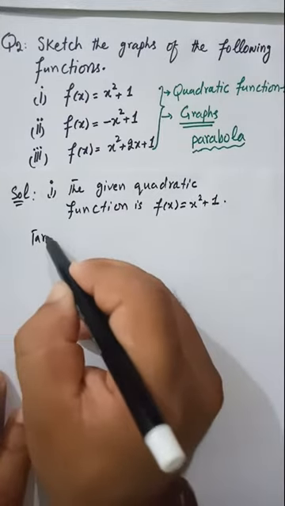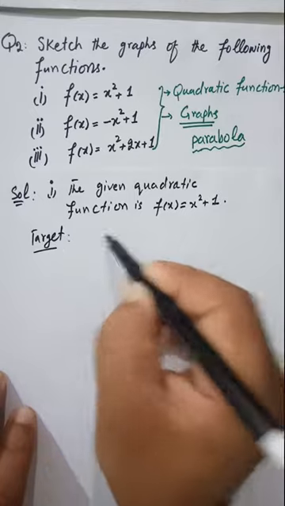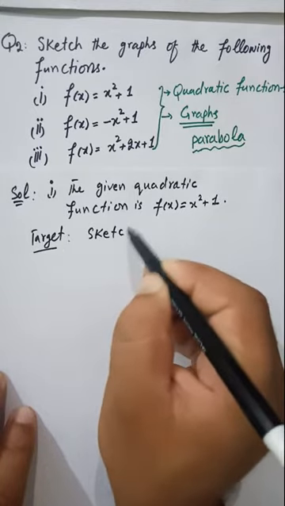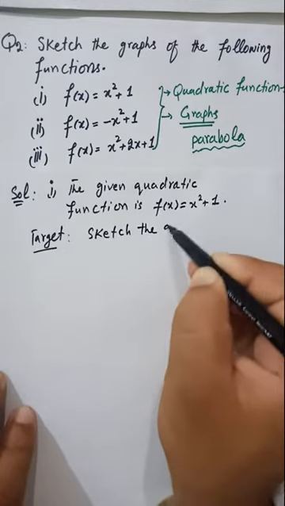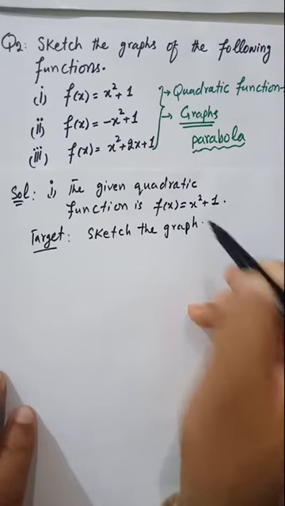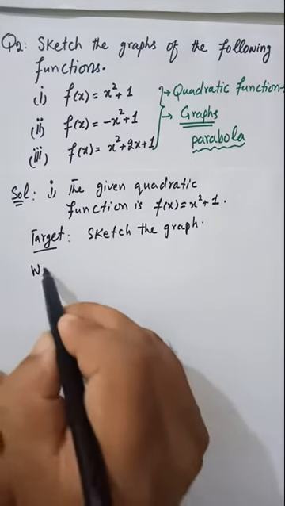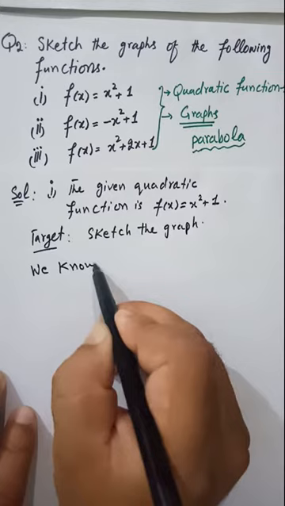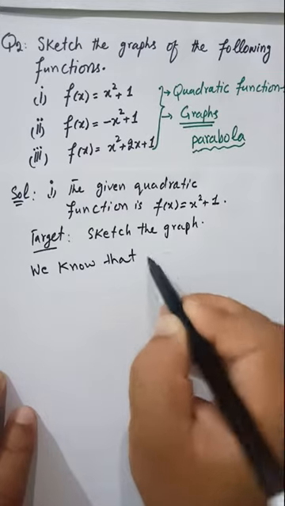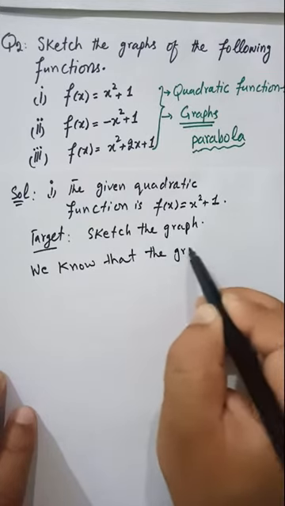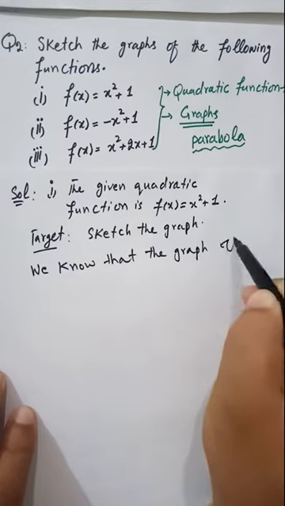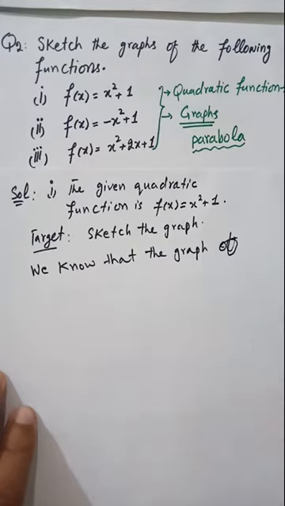Target is to sketch the graph of the given function. Now we know that the graph of every quadratic function is a parabola.